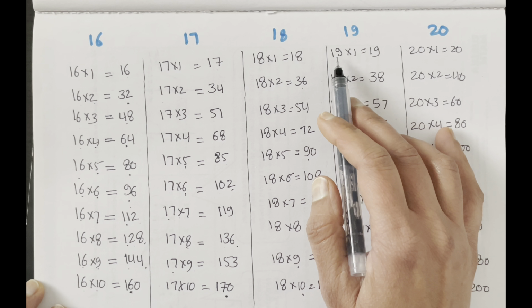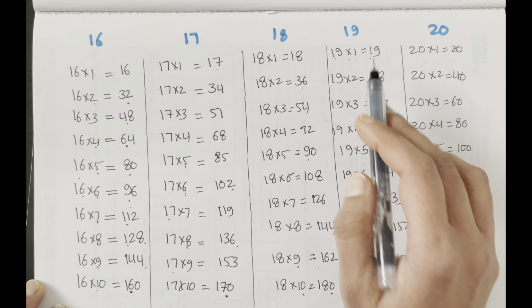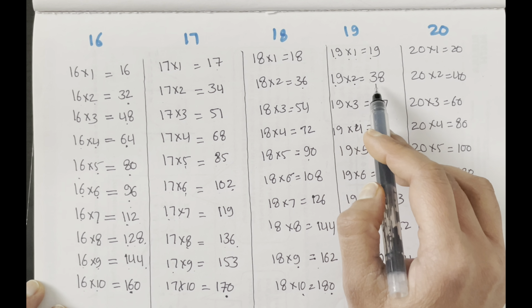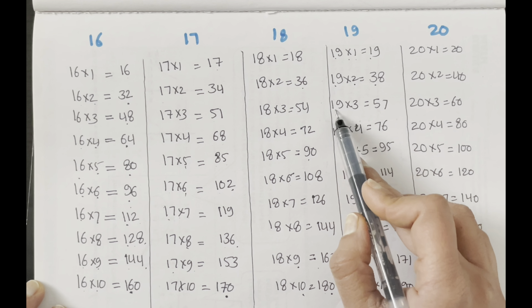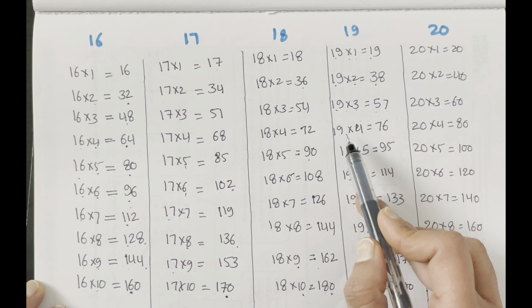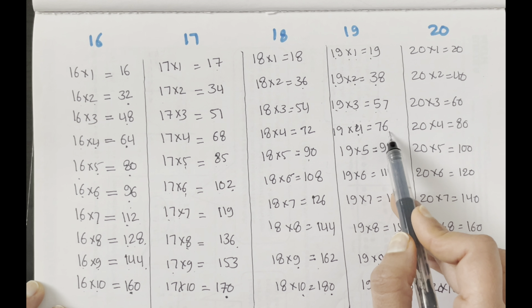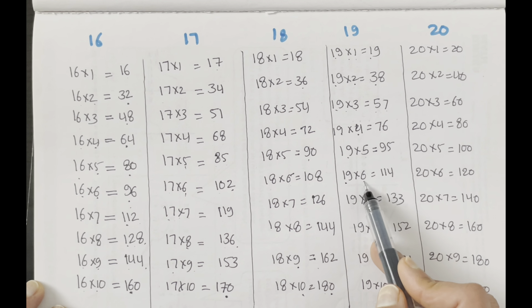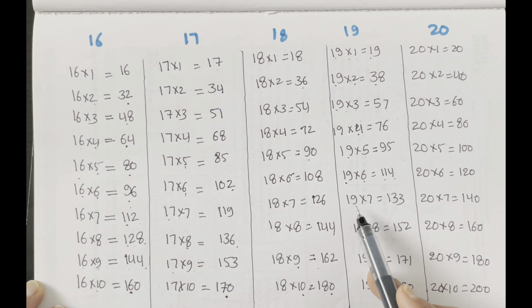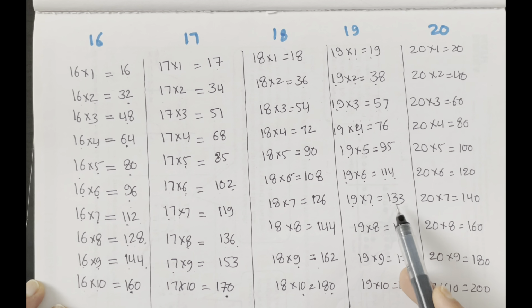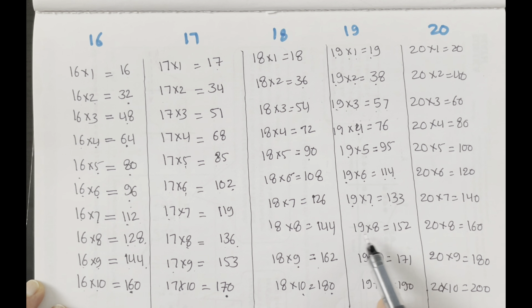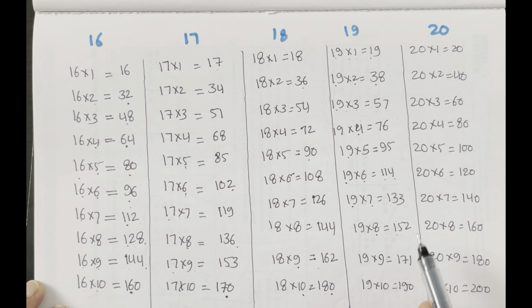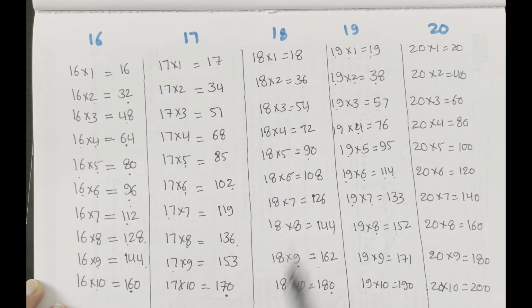Table of 19. 19 times 1 is 19, 19 times 2 is 38, 19 times 3 is 57, 19 times 4 is 76, 19 times 5 is 95, 19 times 6 is 114, 19 times 7 is 133, 19 times 8 is 152, 19 times 9 is 171, and 19 times 10 is 190.